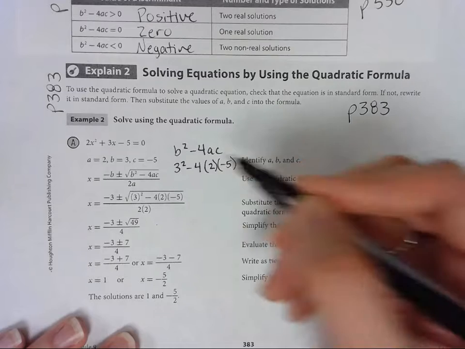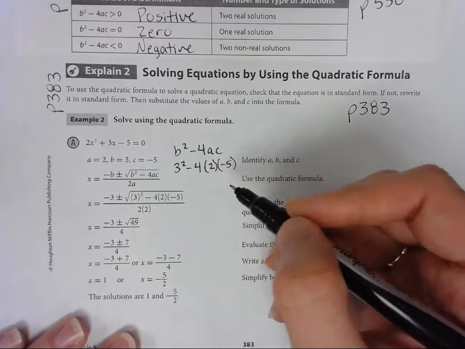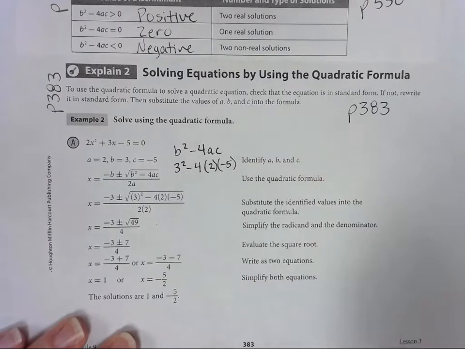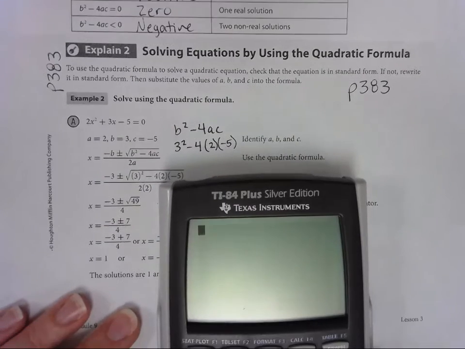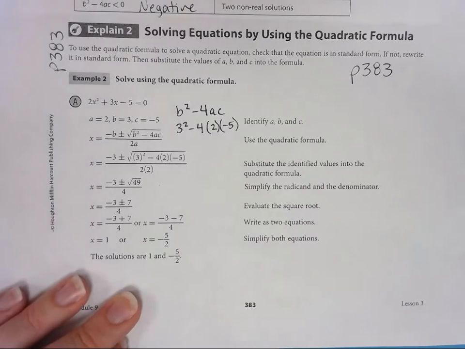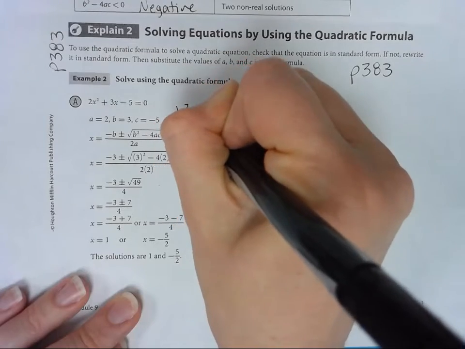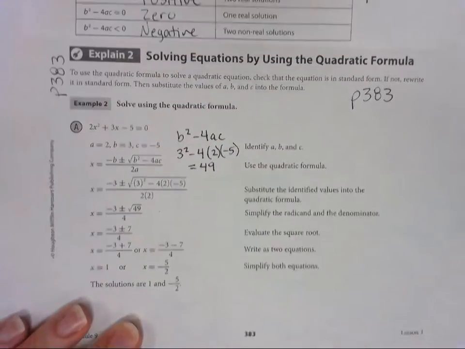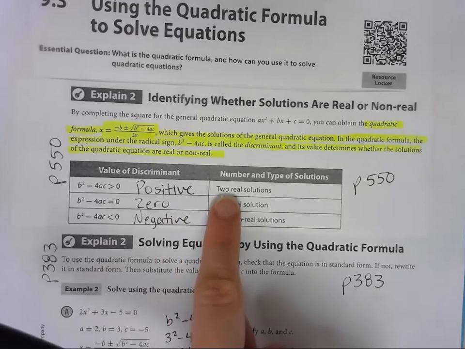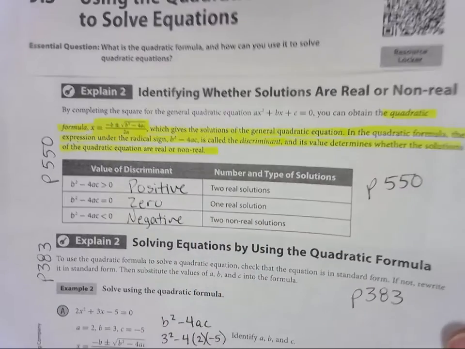B squared, so 3 squared, minus 4 times a, which is 2, times c, which is negative 5. Be very careful with your signs when evaluating the discriminant. So you have 3 squared minus 4 times 2 times negative 5. That equals 49. Because that is a positive value, referring to our chart above on page 550, our discriminant will give us two real solutions. So let's solve to see those solutions.